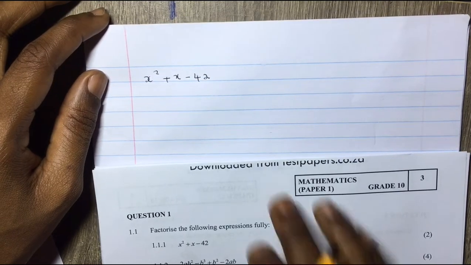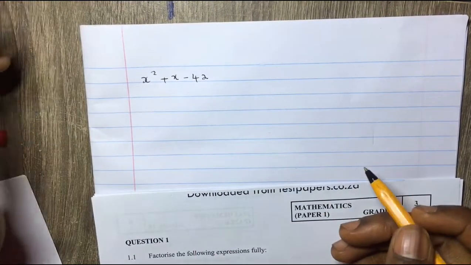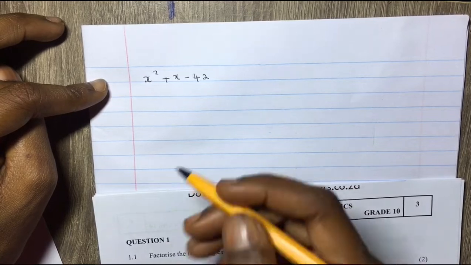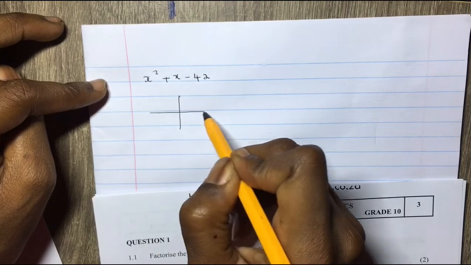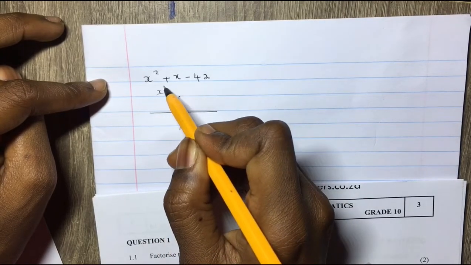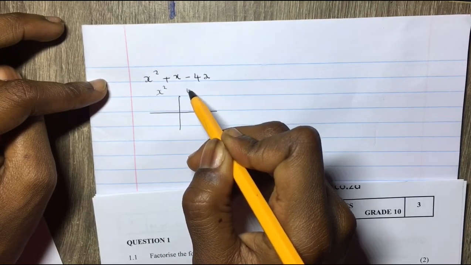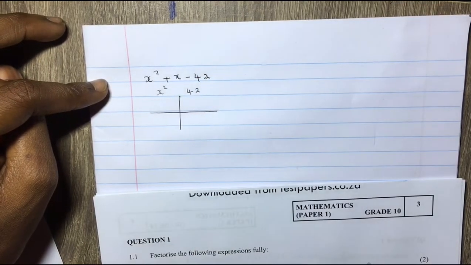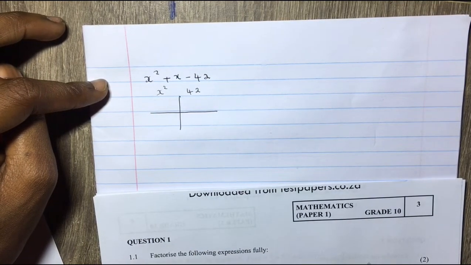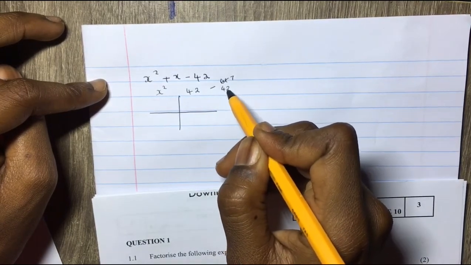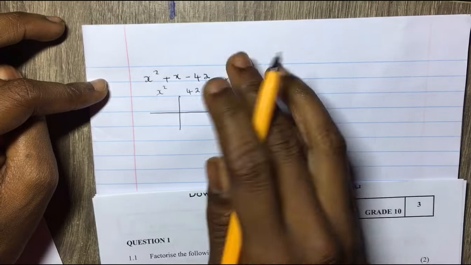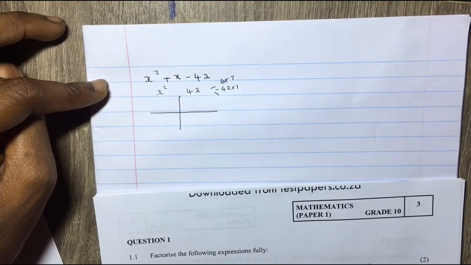Okay, so we're going to look for the factors of 42. It's a trinomial. So how do you solve a trinomial? Cross multiply, and here I'm going to write the product of x squared, and here the product of 42. The factors of 42, what and what? It's 6 times 7. It's 42 times 1. What else will give you 42?